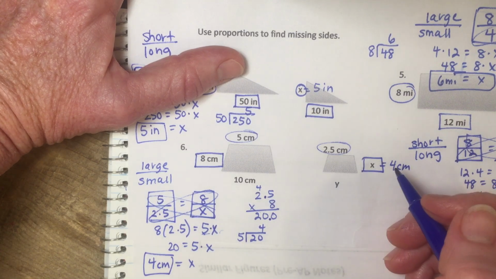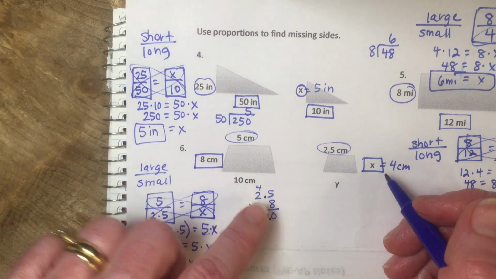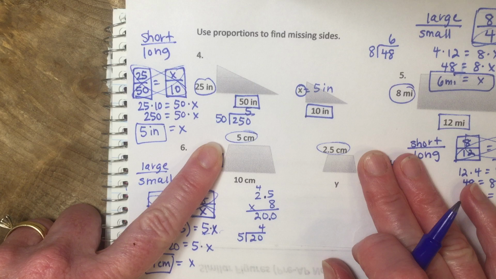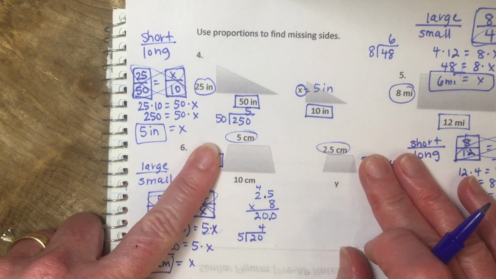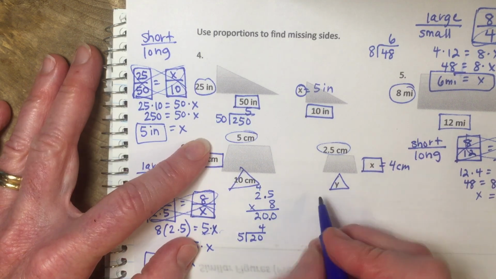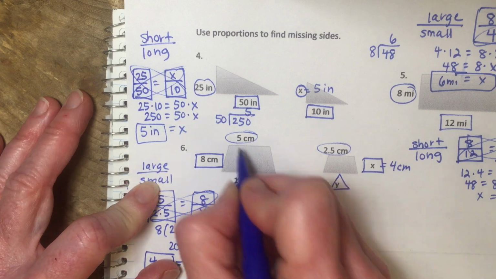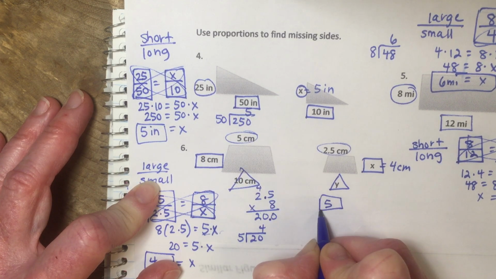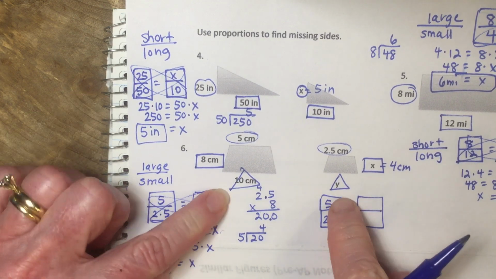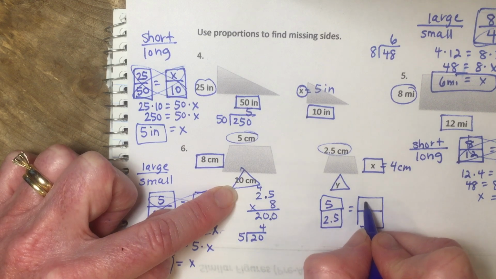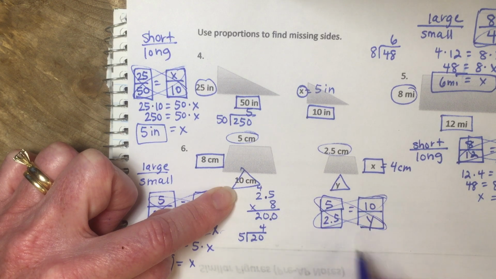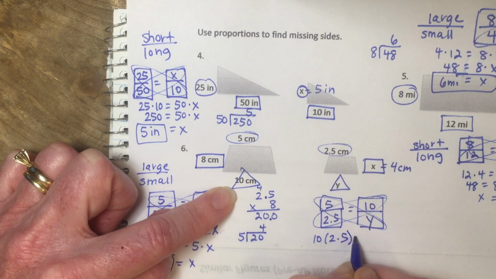All right, so now I'm going to do the same problem, but this time I want to solve for y. So in this case, I'm going to ignore what I used for x. I'm going to go back and use those top sides again, but this time I'm going to use the bottom sides so that I can solve for y. So new proportion, I'm still doing large to small, so I'm going to start with 5 over 2.5, and then I'm going to set it up using these bottom sides. So the large trapezoid is using 10, the smaller one's using y. It's a new proportion. I'm going to solve it the same way though. 10 times 2.5 and 5 times y.